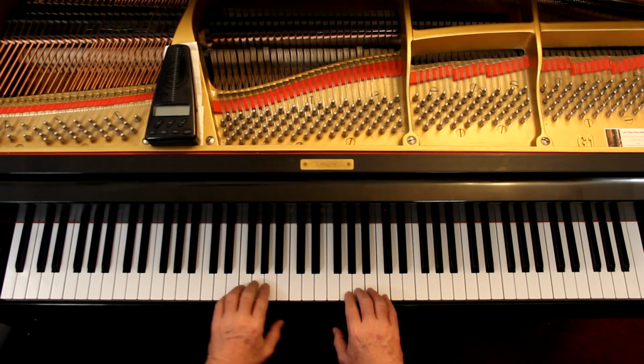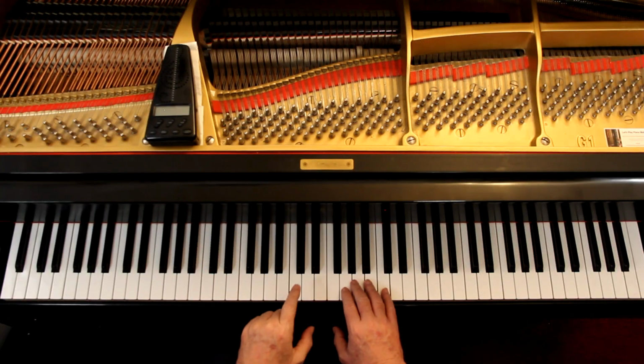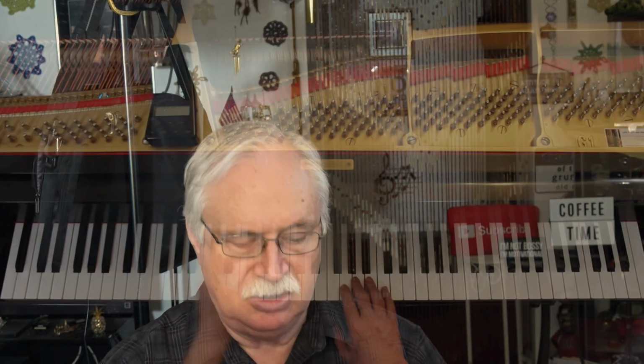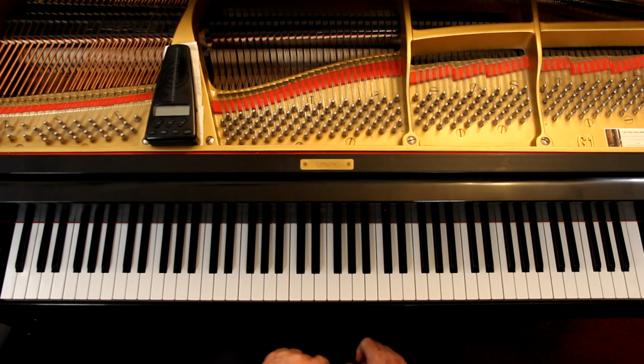But remember, when you go down a third, you've got to use the notes within the scale. I can't go 1, 2, 3 on the flat, because that's not it. There's no B flat in C major. So it's 1, 2, 3. There. It kind of sounds neat, doesn't it? Da, da, da, whatever. I don't know.